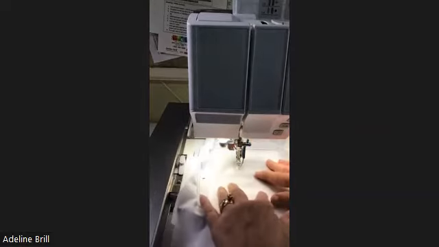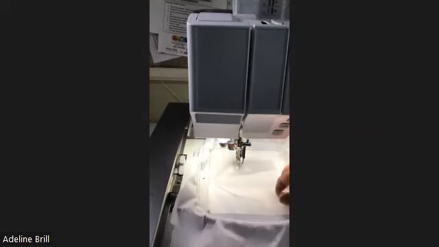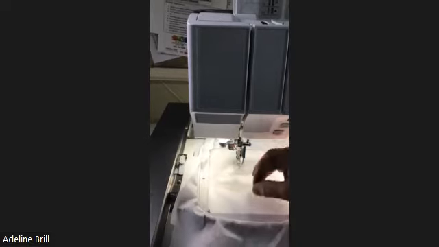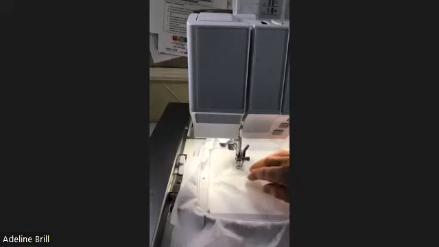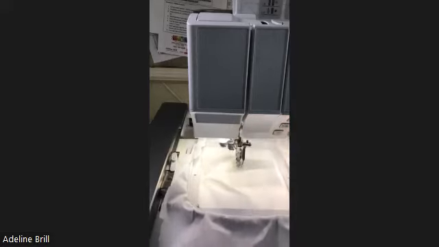Okay, now I put the fabric, the organza, there it is. But if I had my other, I would put that with it at the same time. Yep.